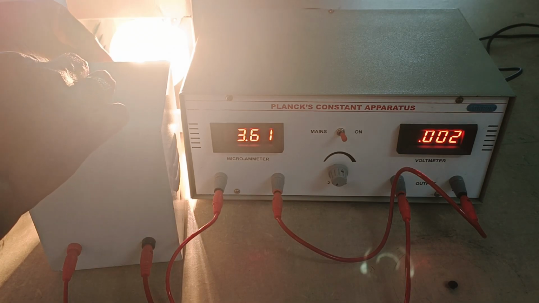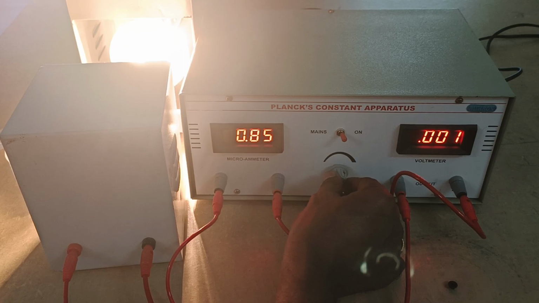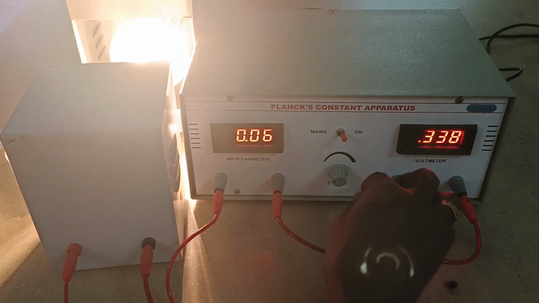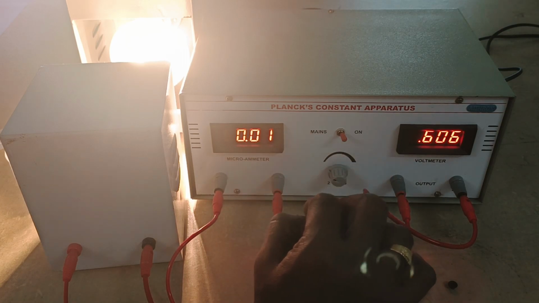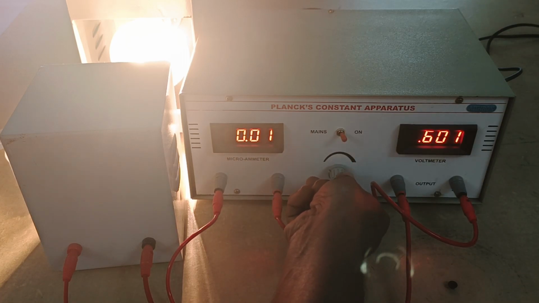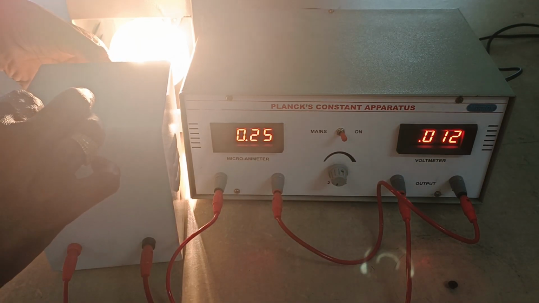Keep green filter. Again increase the stopping potential value. At a particular potential, approximately at 0.6, here this becomes 0. Note down this reading and again keep it in minimum position.